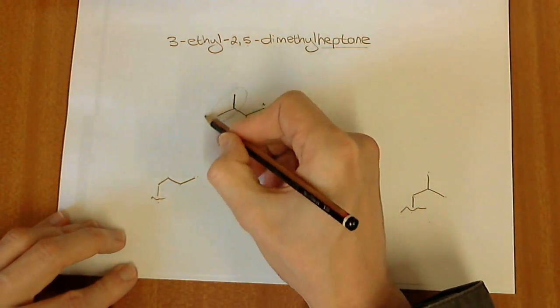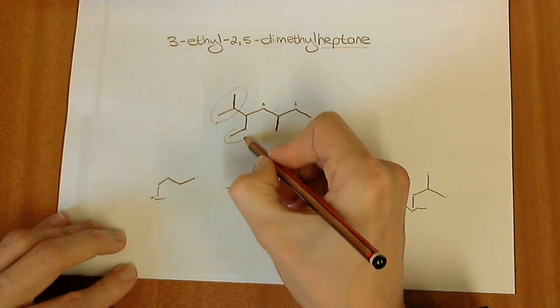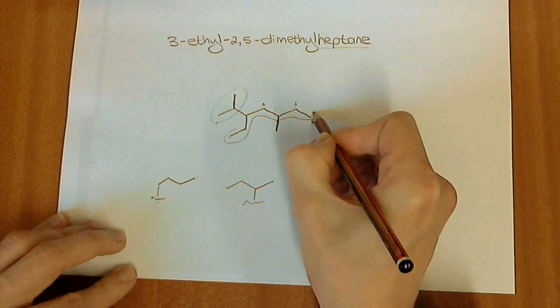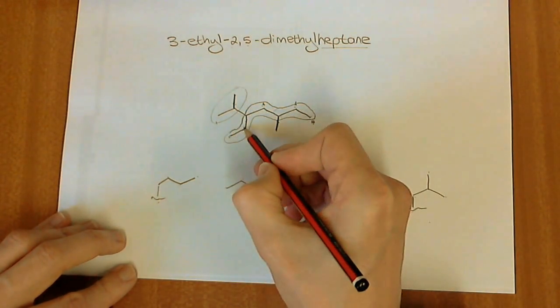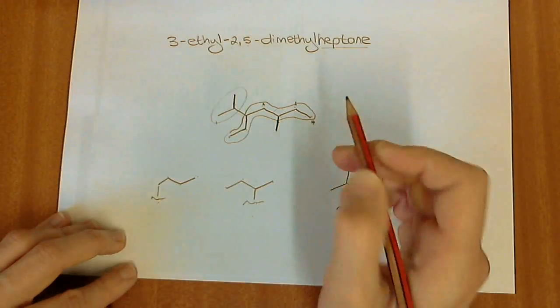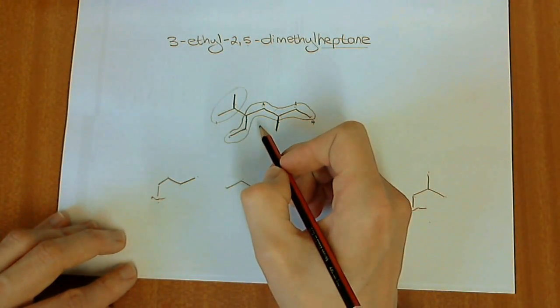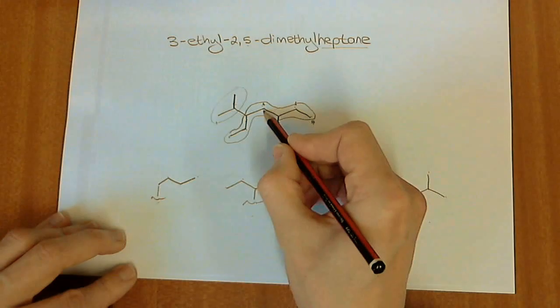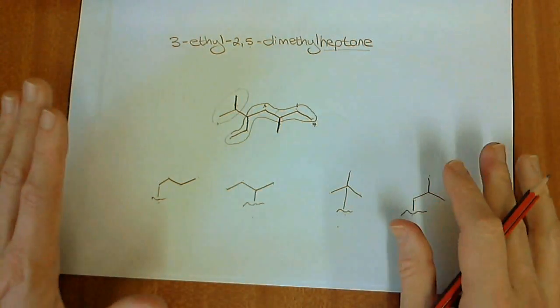This one over here looks like an isopropyl if this over here was the longest chain, which is 1, 2, 3, 4, 5, 6, 7. It's also 7 carbons. There's a very good reason, this is part of the IUPAC rules, that we don't actually consider this to be the longest chain. But that's very complicated and we don't need to know that.